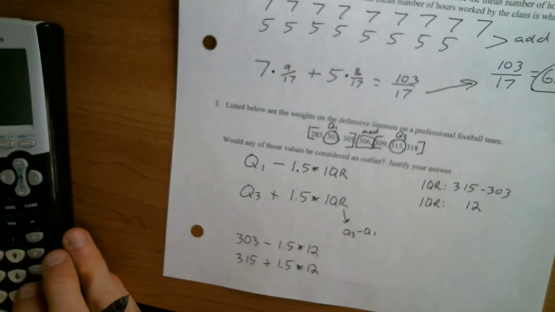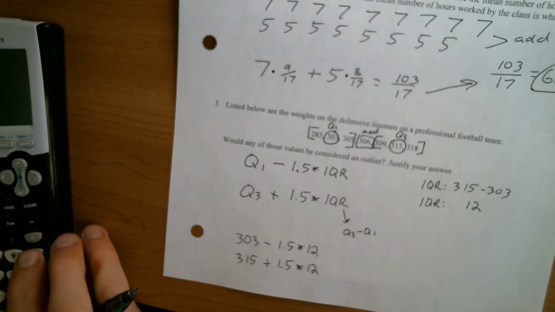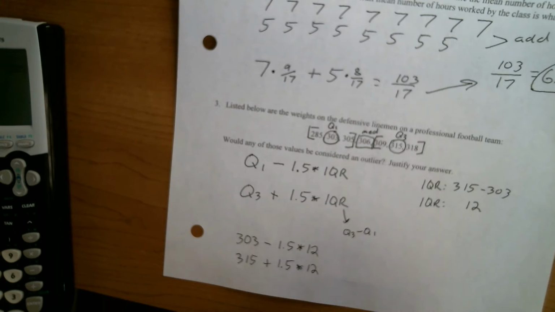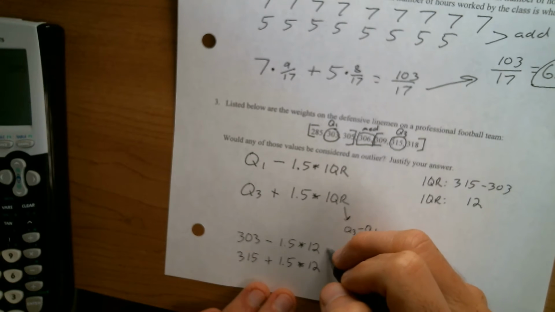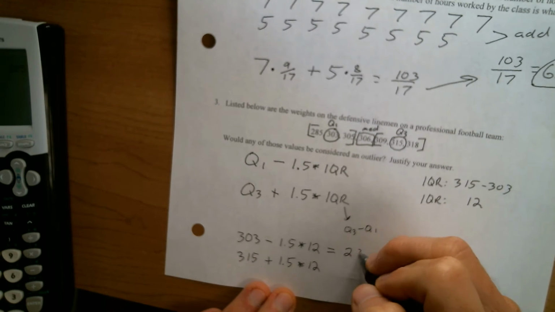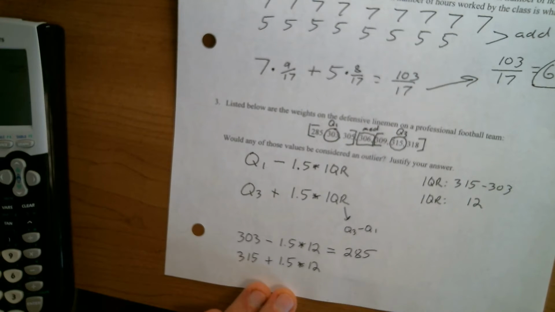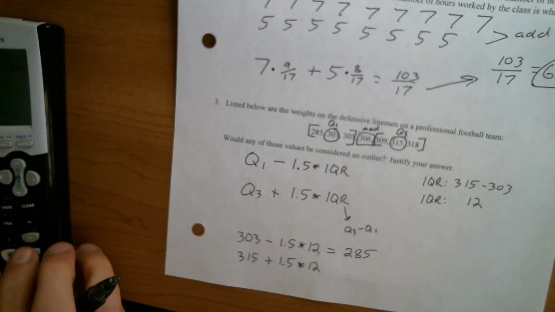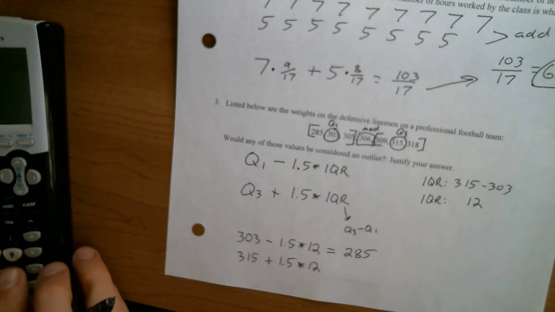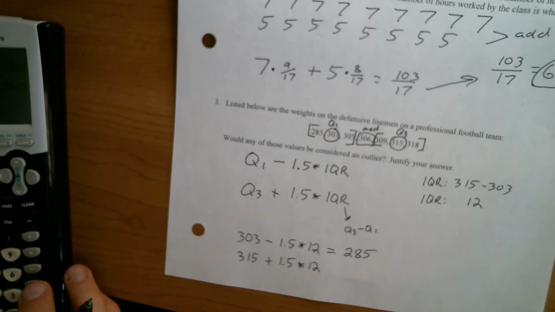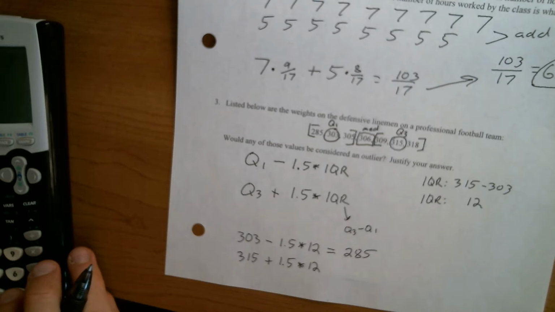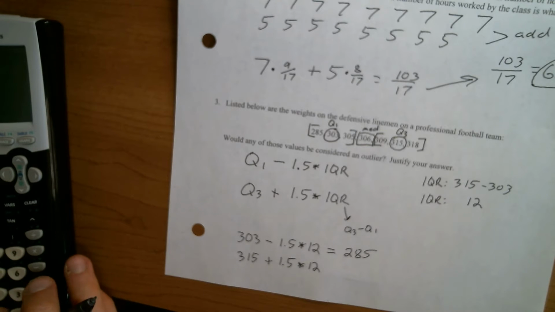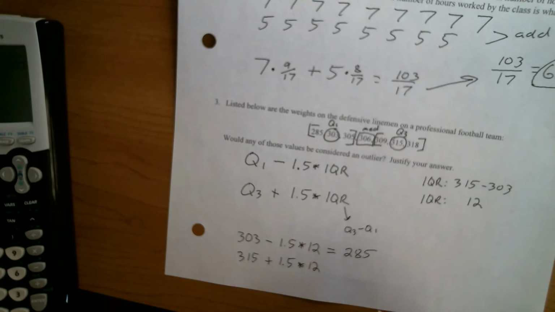So the first one works out to be 285. All right, and then on the other side, it should work out to be 333, I think. Let me just double check to make sure I don't write down the wrong answer. 315 plus 1.5 times 12, 333.